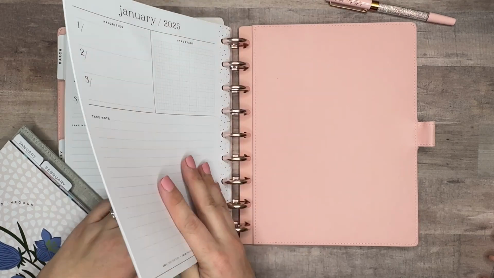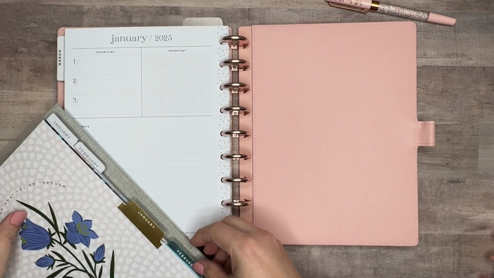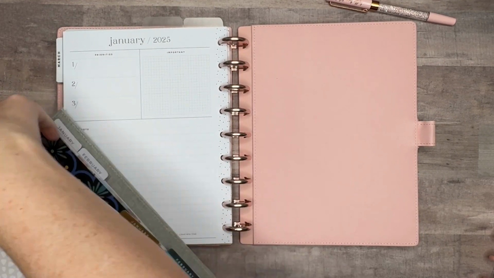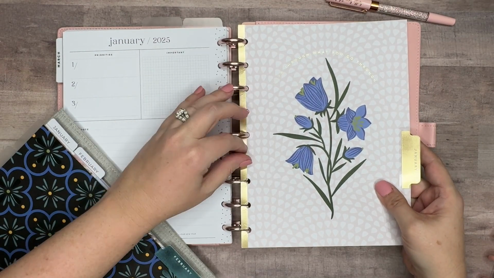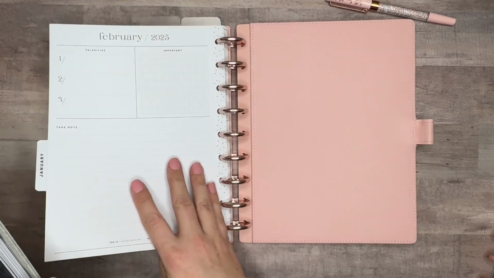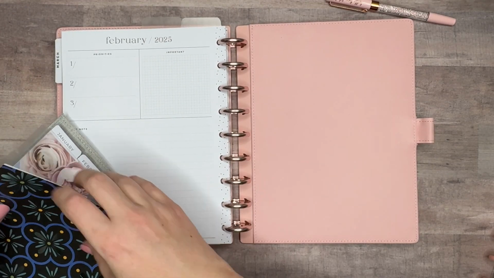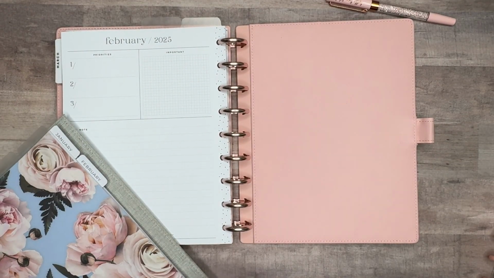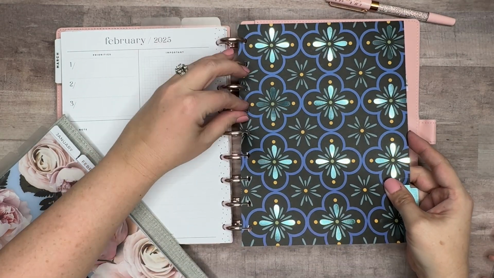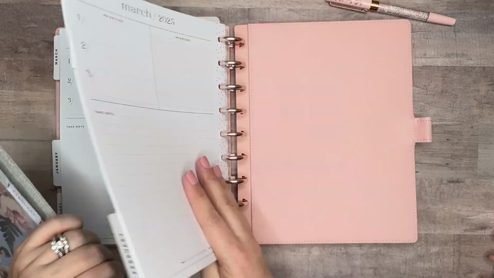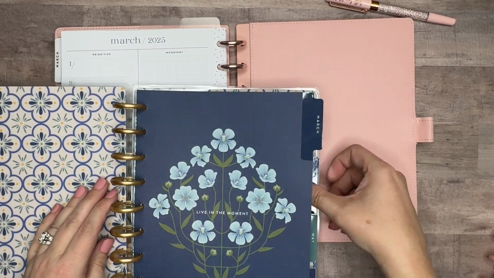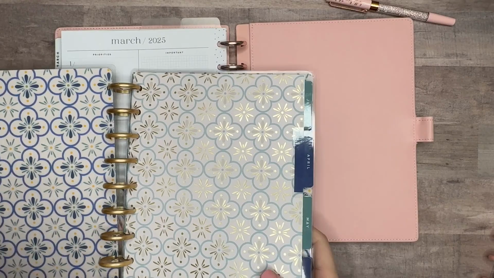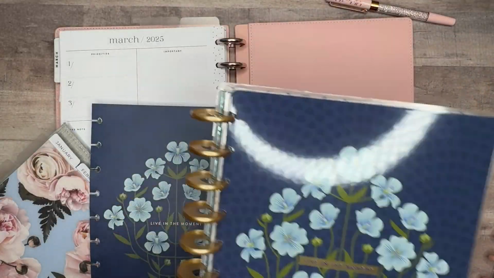All right, so let's go ahead and flip this over and bring over January. And then we're going to go ahead and bring over February. And then we can grab March from this planner. And then this, for now, can go back on my shelf.